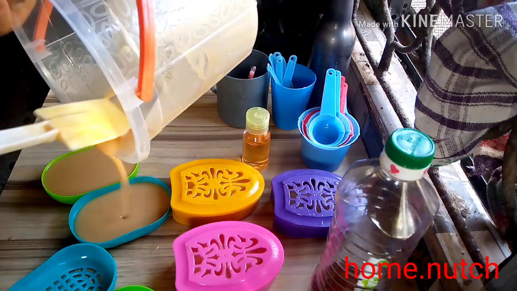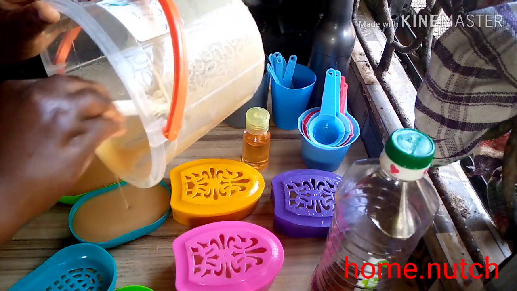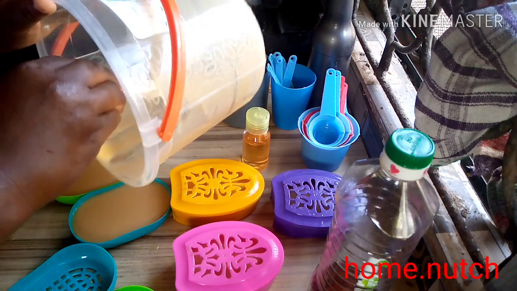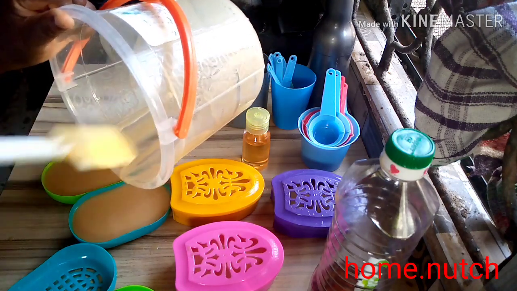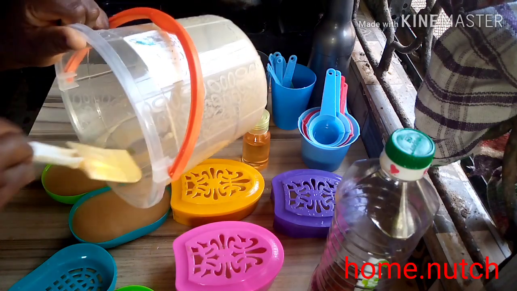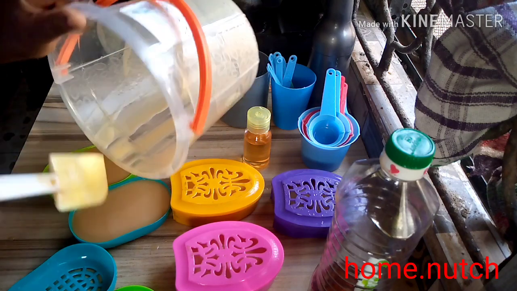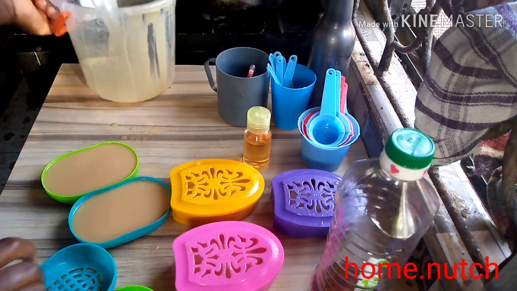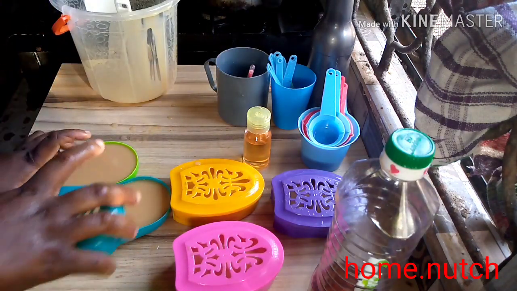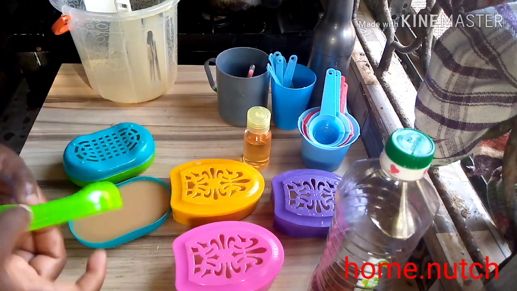Just like I said, when you want to start making soap, you don't need to go and get a loan. First of all, start small. Use what you have. Learn little by little. Use what you have at home. When you now get it right, you can go for large production.